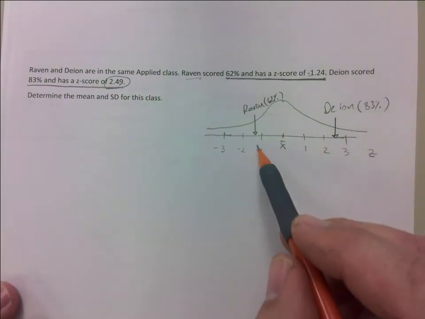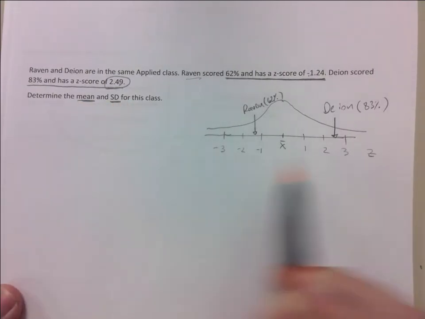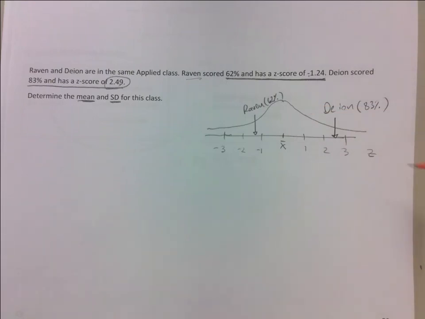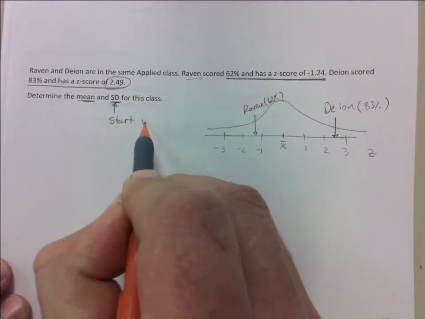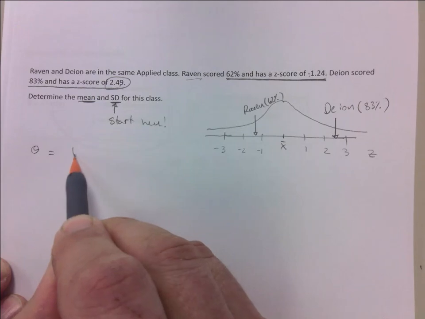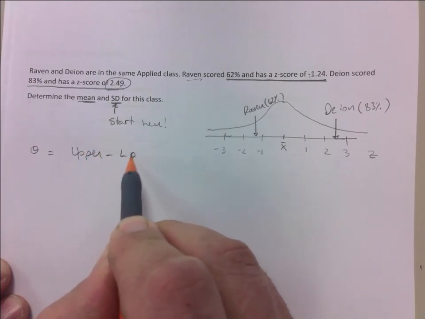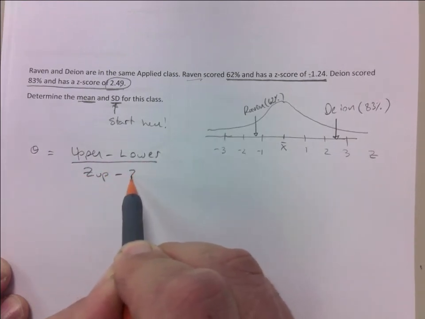Okay? So now, what this is asking is, what's the mean and the standard deviation for this class, given this piece of information here? This is the situation you're going to find yourself in when you know you have to use the formulas I just gave you. So I would always start with the standard deviation. Standard deviation in this case would be upper minus lower, and I just call it z up minus z low.